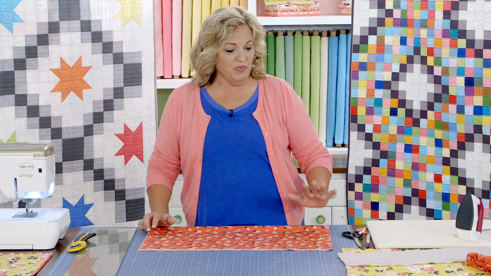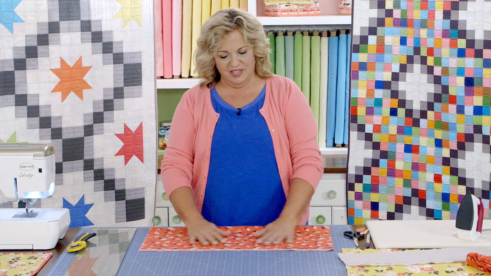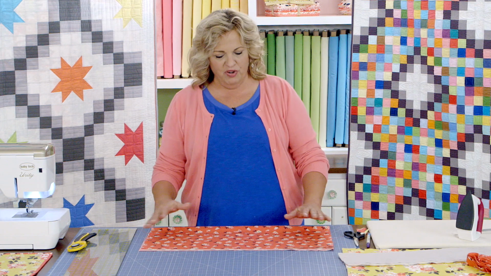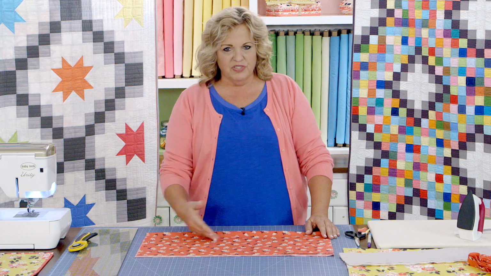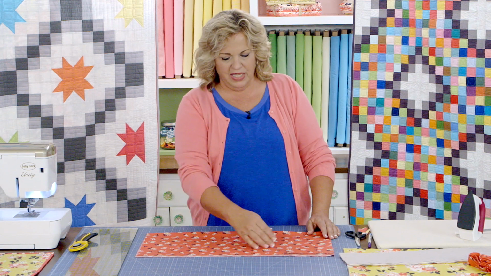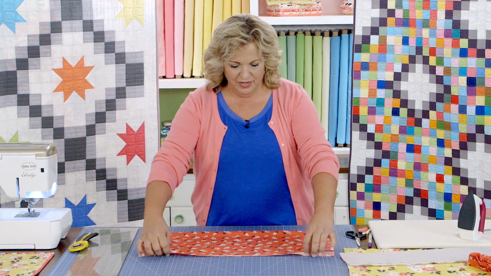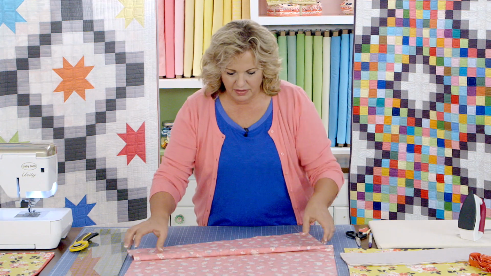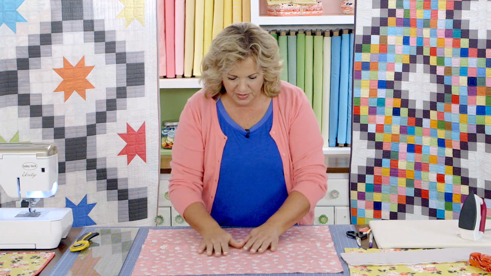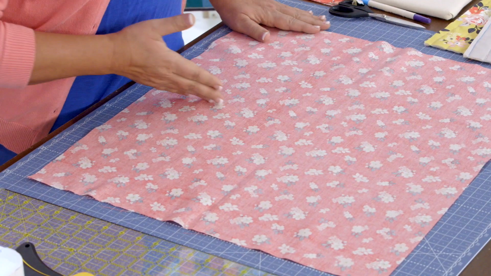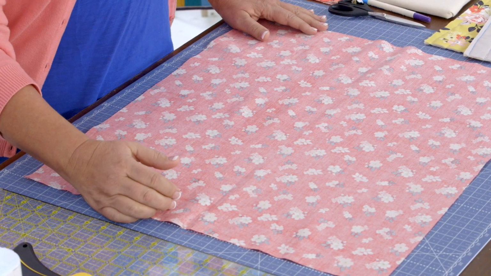Okay, so now we have our mat all cut and we're gonna start our binding. And before we do, I wanna talk to you a little bit about the difference between bias binding and straight grain binding. I'm actually gonna let you look at the back or the wrong side of our fabric piece here, because you can kind of see the way that this fabric is woven.